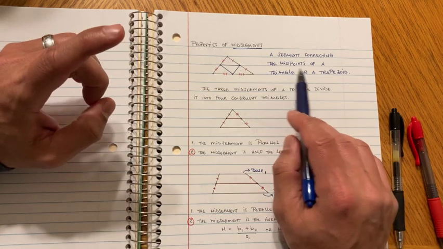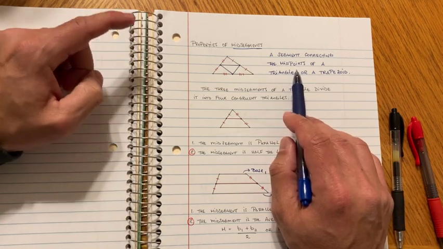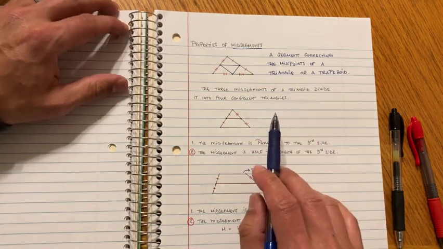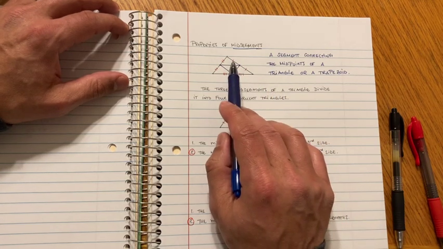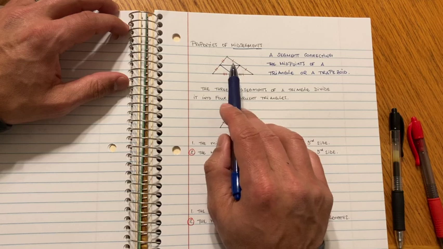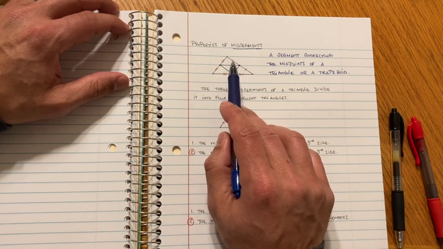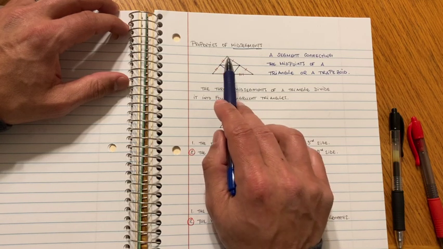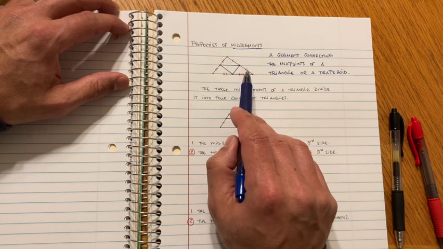Now remember, what's a midpoint? It's the middle, right? And what happens? It cuts it in half. That means that this side is equal to this side, right? You see that? So this guy is a mid segment, and this is the midpoint. That means this cuts it in half. So for this guy here, this side is equal to this side.